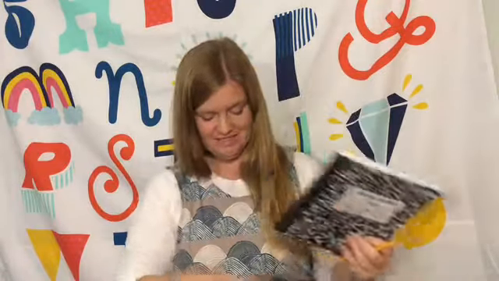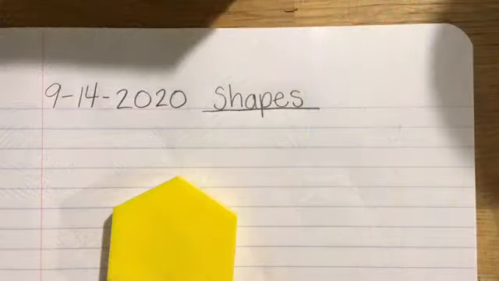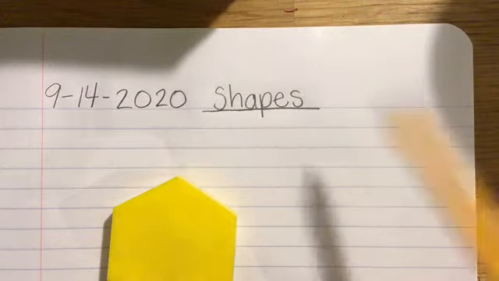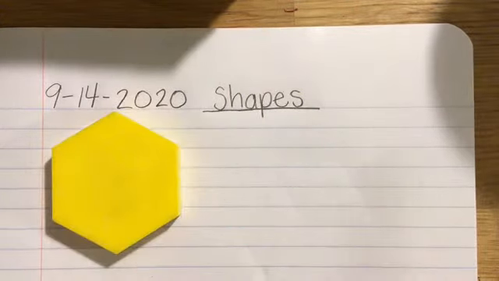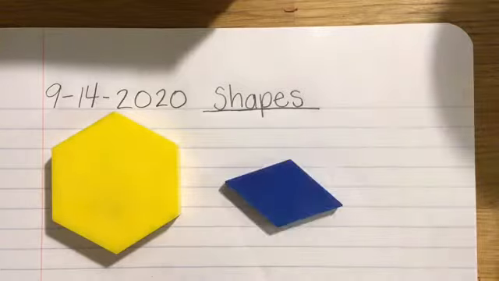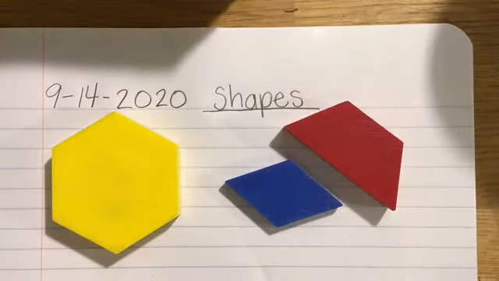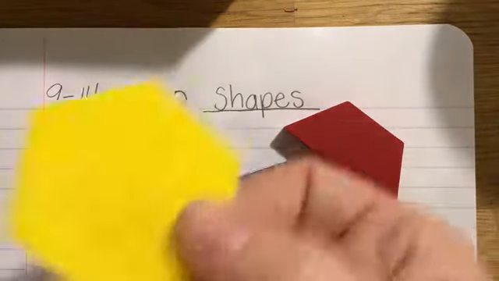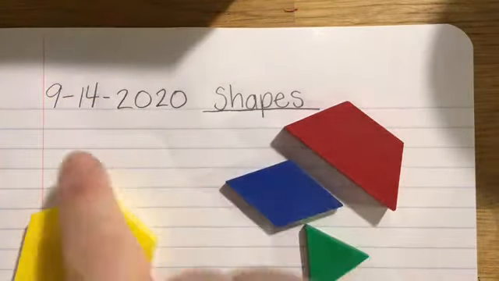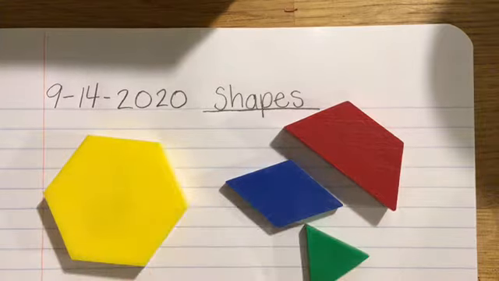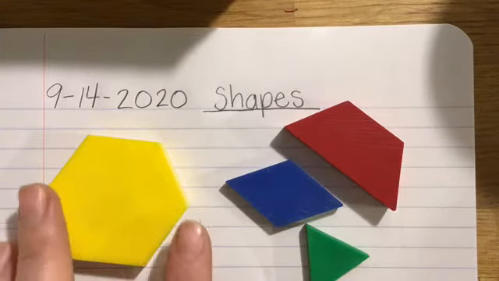For this activity, you'll need your notebook and your pencil and your geometric shapes, which can be found in your math box. Let's go. In this activity called Shapes, we're going to explore how we can use many small shapes to create one larger shape. To begin, you're going to find a yellow hexagon. That's this shape right here. And you're going to trace that hexagon onto your paper.